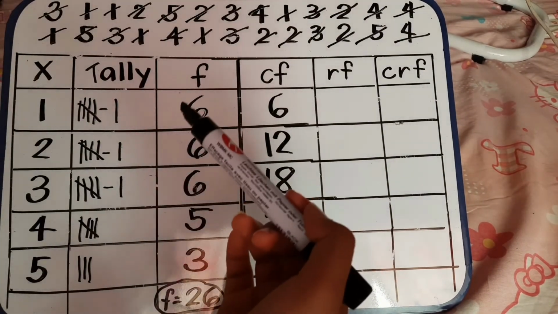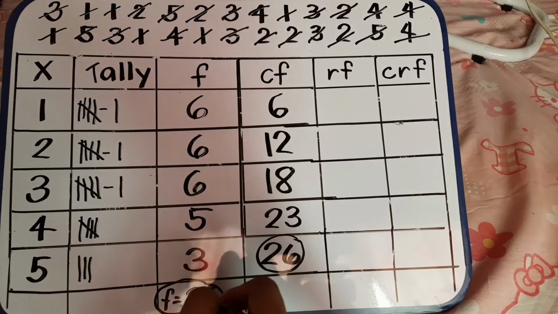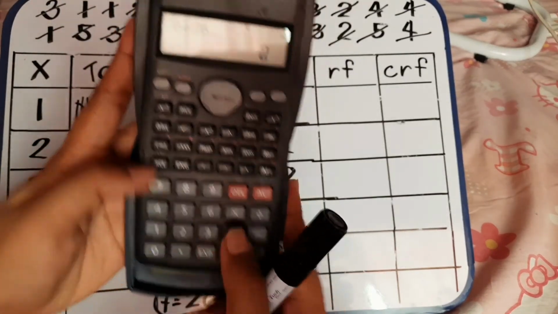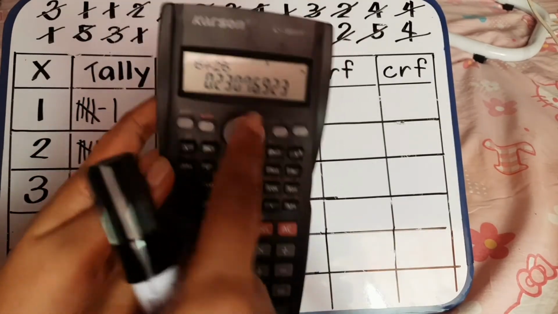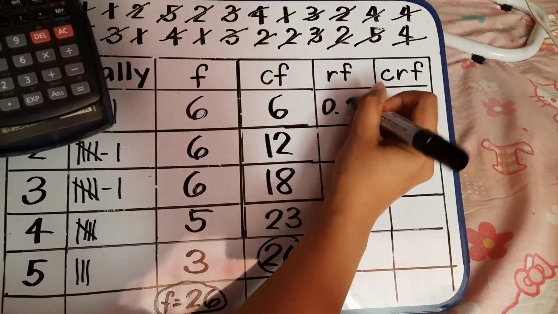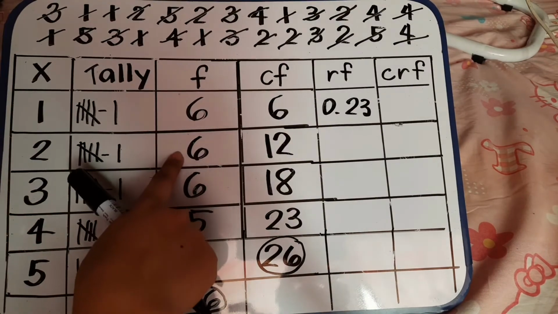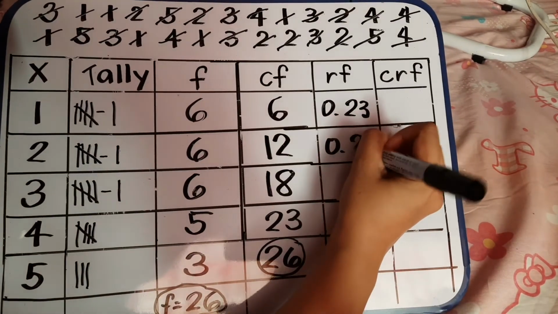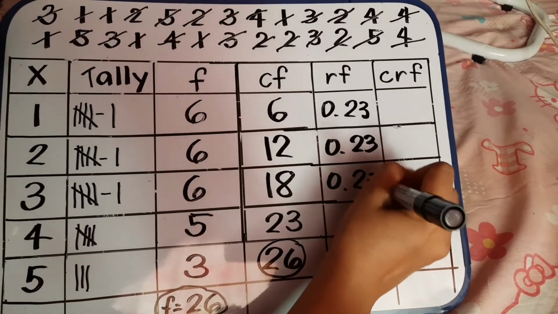So, ibig sabihin, 6 divided by 26. At anong sagot? 6 divided by 26, we have 0.23. Okay, so 2 decimal point lang ang gagamitin natin. So, 0.23. Okay, now, next, ito ulit. So, since pares lang naman, so meron din tayong ditong 0.23, and same lang din, 0.23.